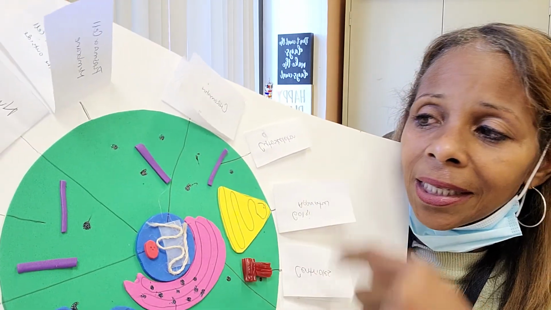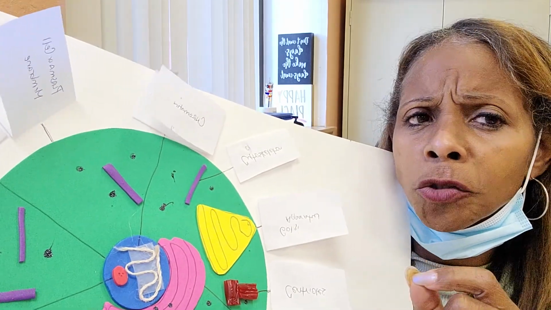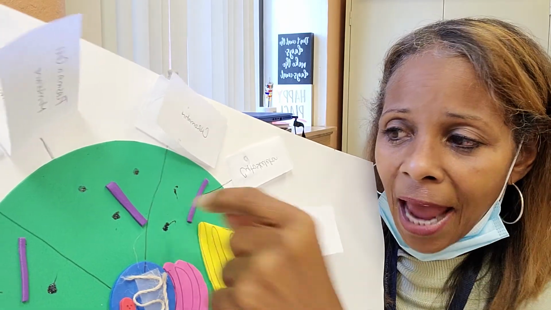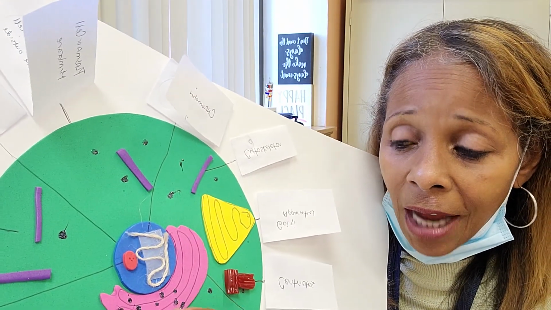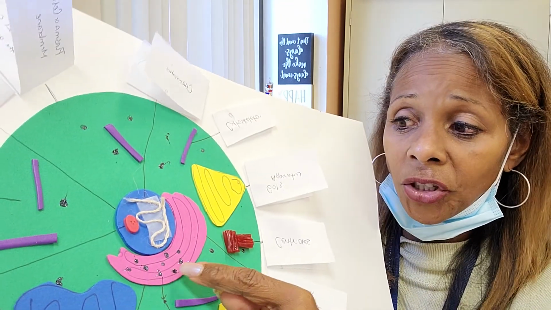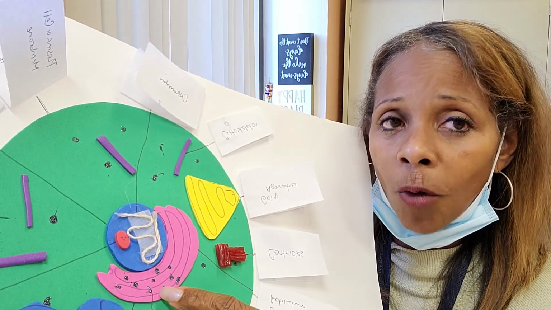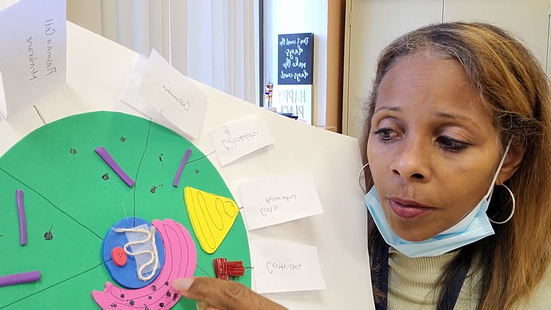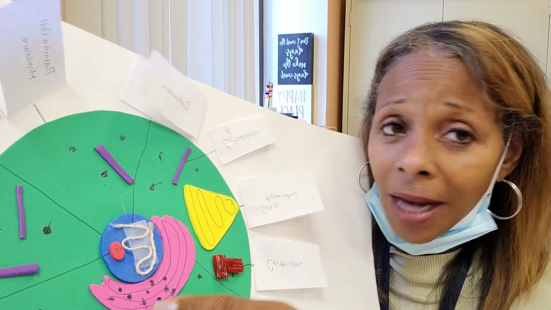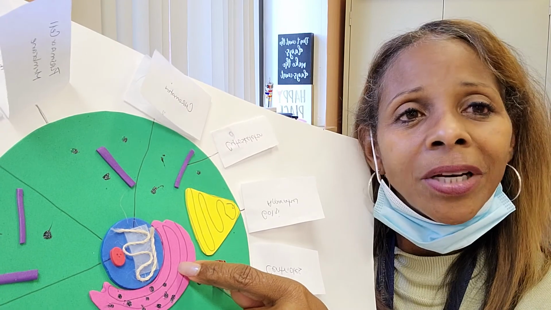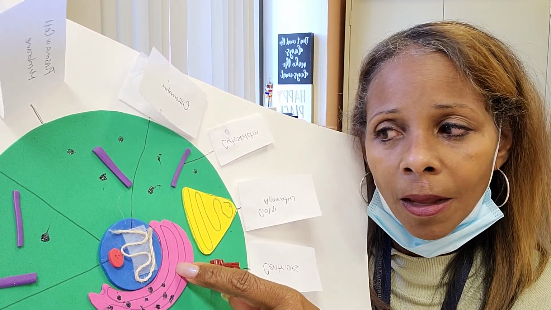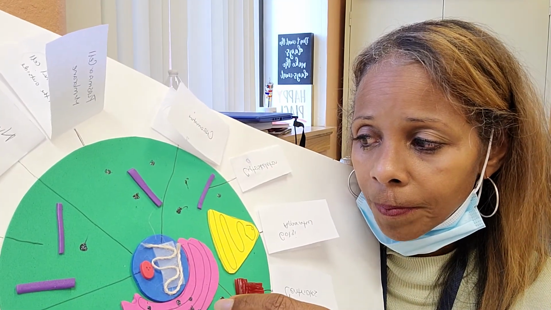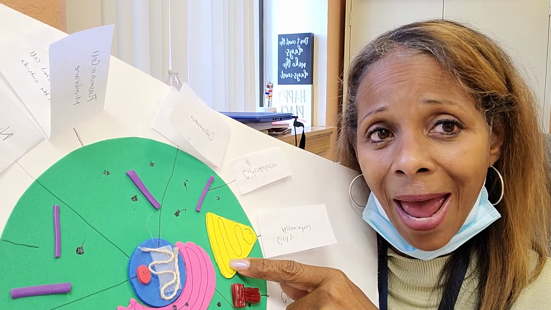And ribosomes are easy to distinguish on the cell because they're usually the smallest little dots. Even if you have a comprehensive cell, the smallest dots scattered all over the cell, and then on top of one of the organelles, which is typically the rough endoplasmic reticulum, that's the ribosomes. And the smooth endoplasmic reticulum looks like the rough, but it does not have any ribosomes attached. And then you've got smooth and rough endoplasmic reticulum, and then you have Golgi apparatus.